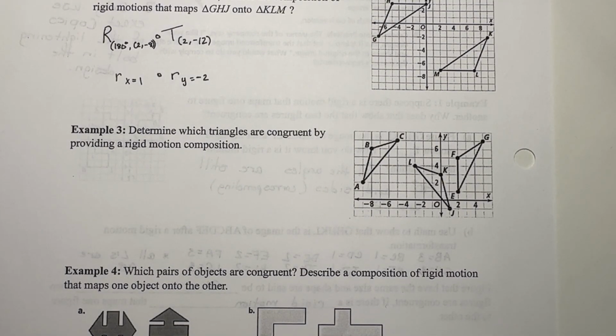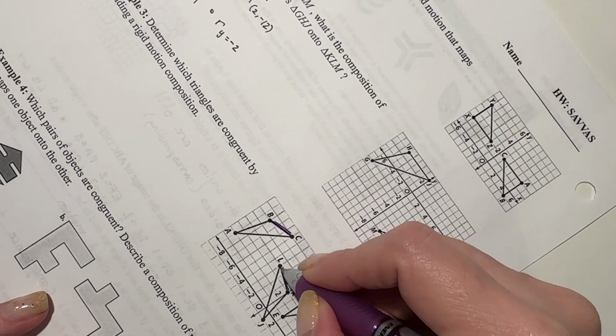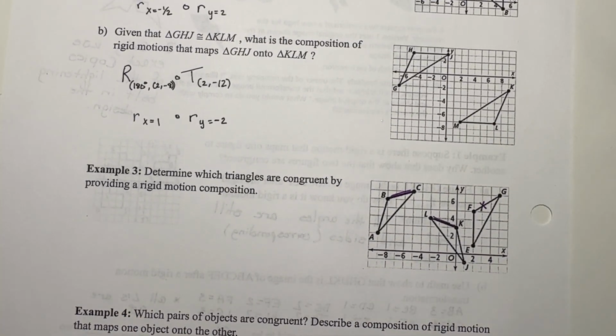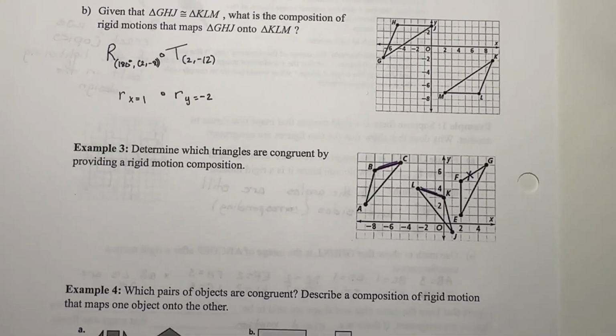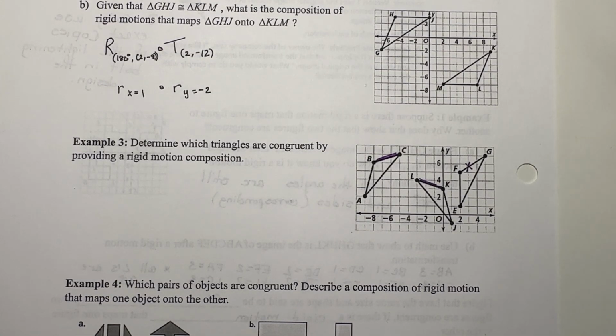All right, now it says determine which triangles are congruent by providing a rigid motion composition. Let's take a look at these figures. They all look like they're the same, but they're not. If you look at the piece that is right here and the piece that is right here, those lines have the same slope. This segment does not have the same slope. So the triangle that's over here, FEG, is not congruent to the other two. So if somebody asks you to show which ones are congruent, make sure you're looking at all the sides.